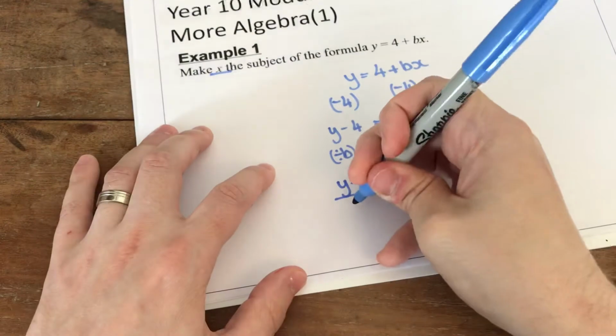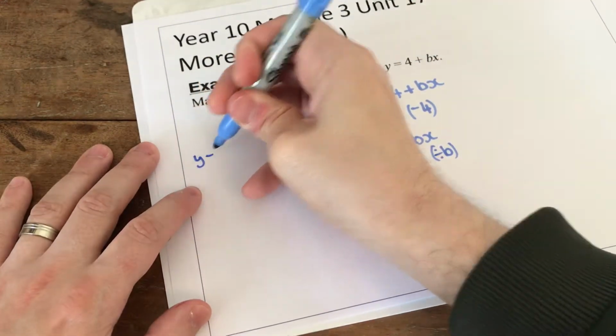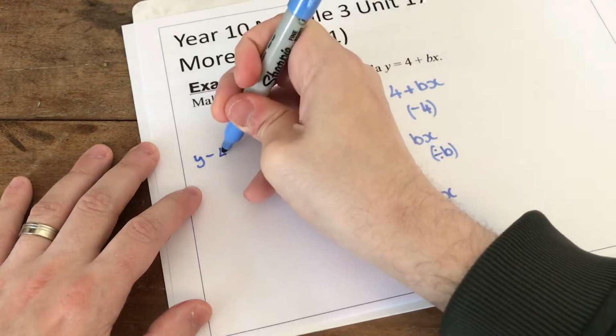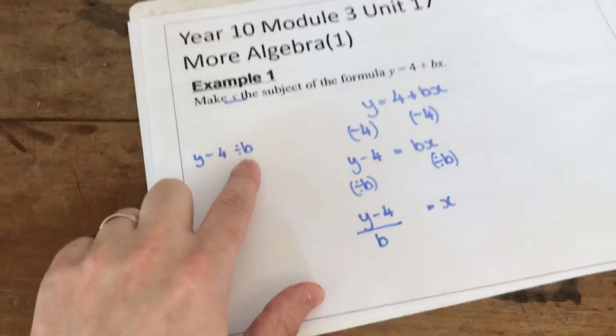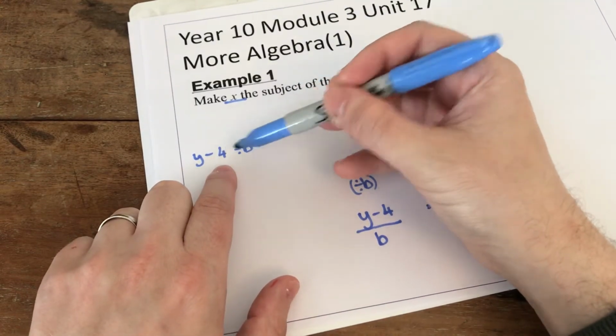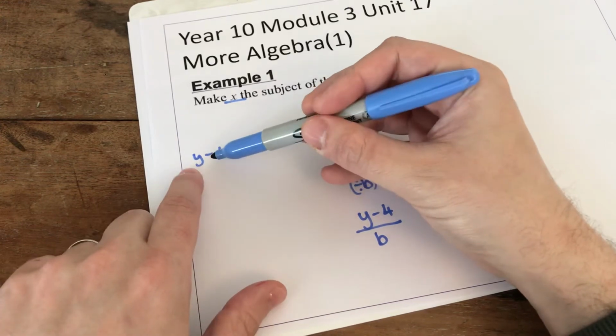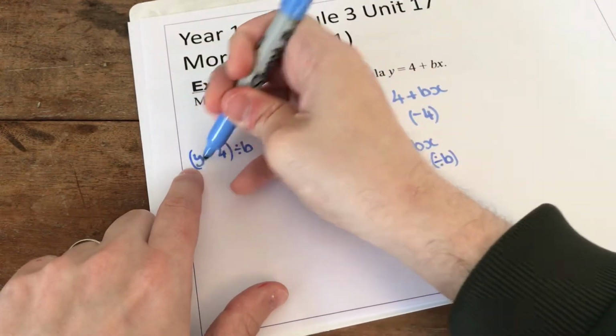A common misconception is that some people would write y minus 4 divided by b. If you were to write that, because of the order of operations from BIDMAS, you're doing 4 divided by b and then subtracting it from y. So the y isn't being divided by b. You would have to put brackets around that.